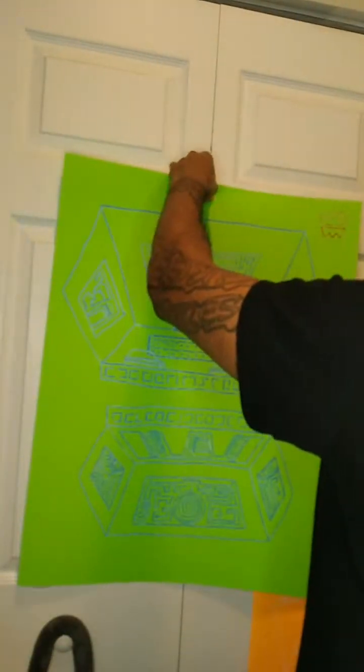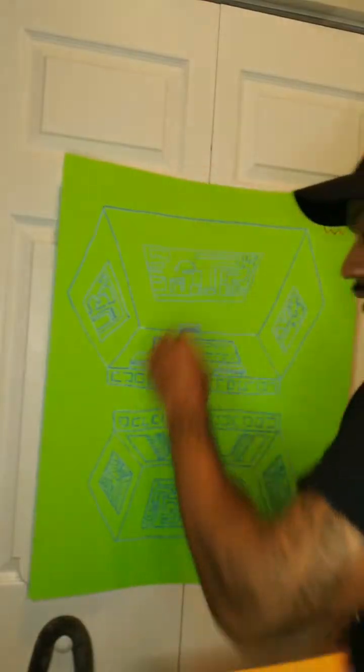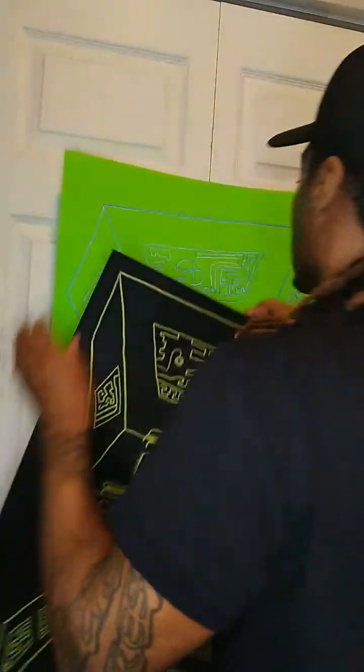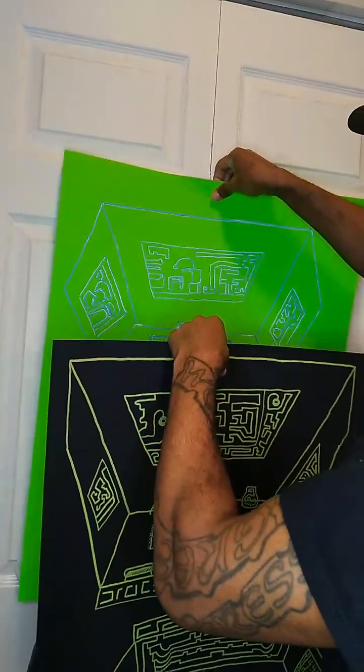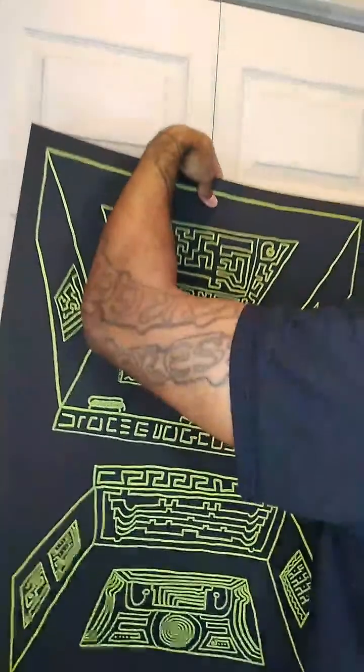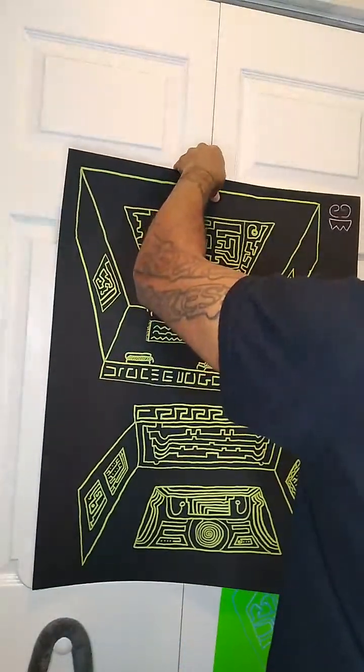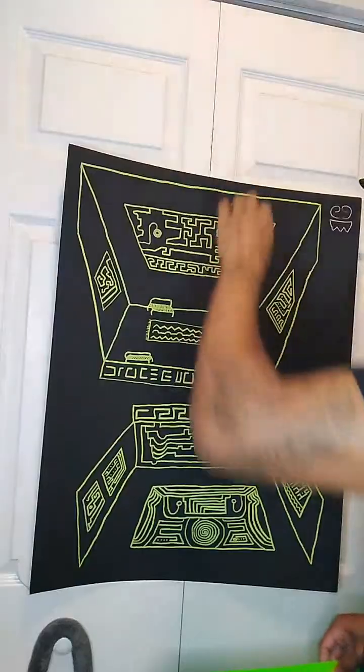I put this green one. I like the green one too. I like all of the colors, but the green one definitely stands out. And the black one with green is cool too.